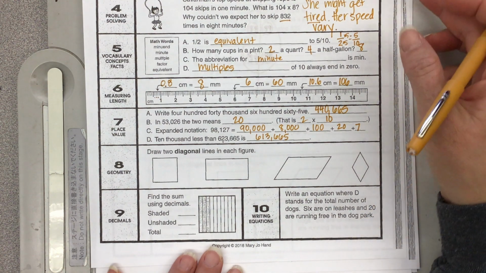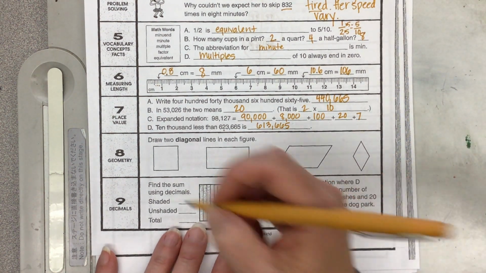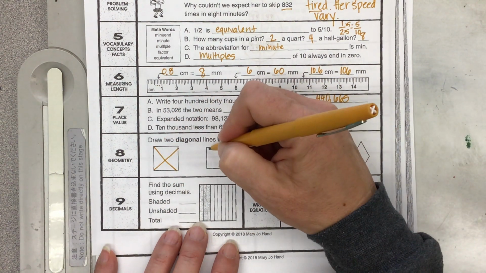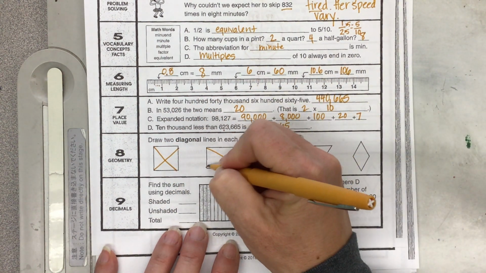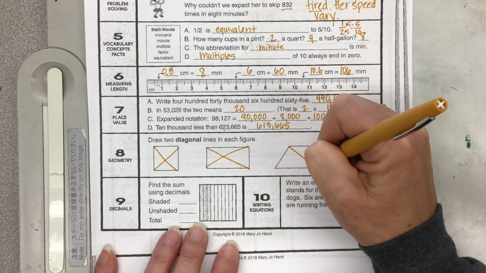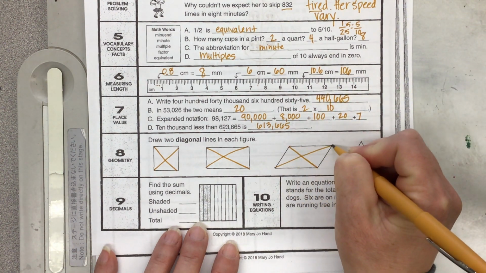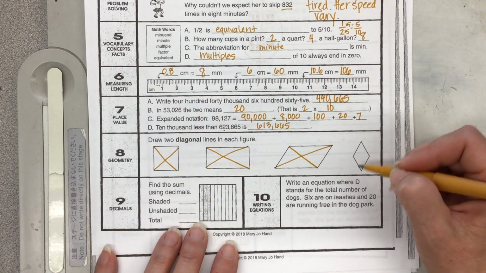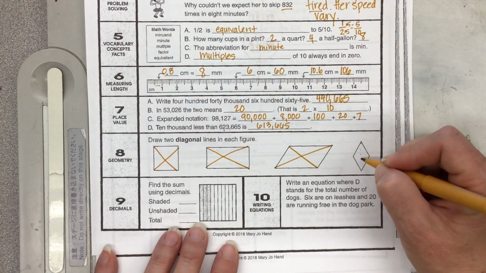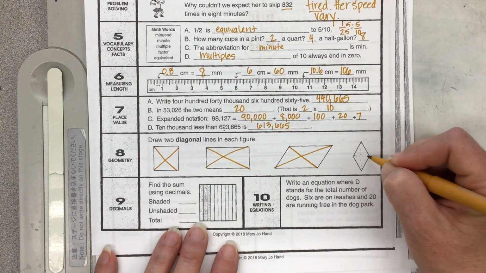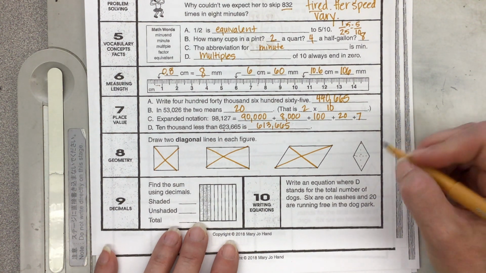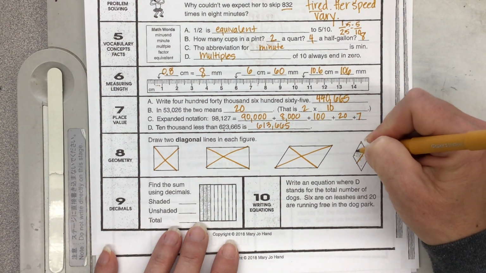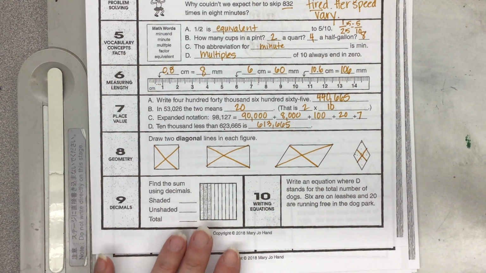Okay, the geometry section gave us some discussion. The diagonal lines are pretty straightforward. In last week's drops, it described a diagonal line as going from corner to corner, which it does in almost every shape except this one. Because if we draw the lines corner to corner, you can see that they are vertical and horizontal. So we would have to draw our diagonal lines like this.